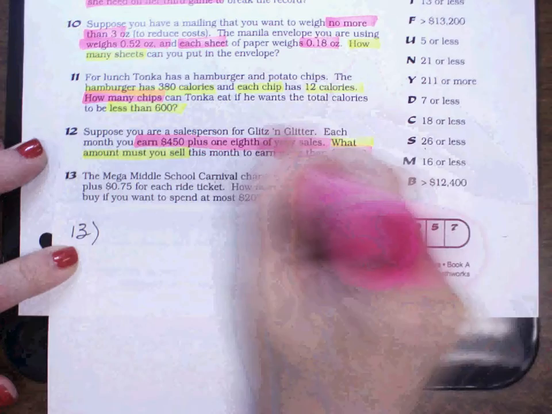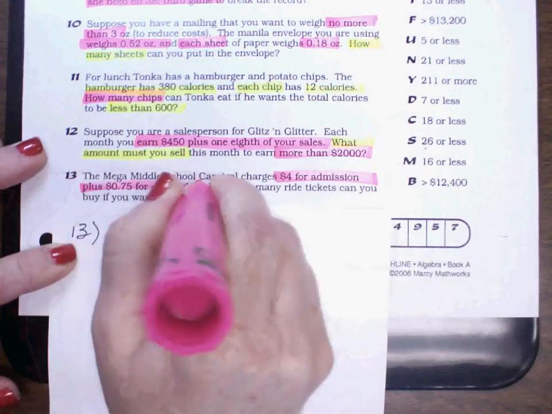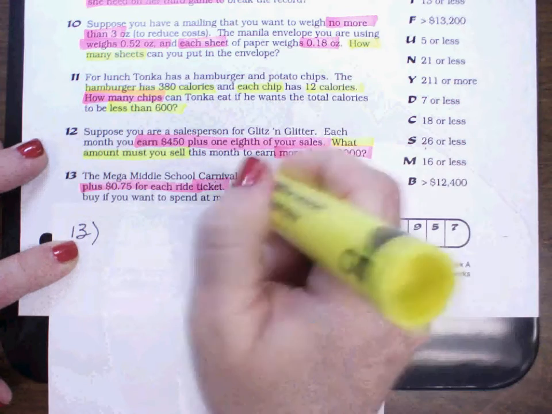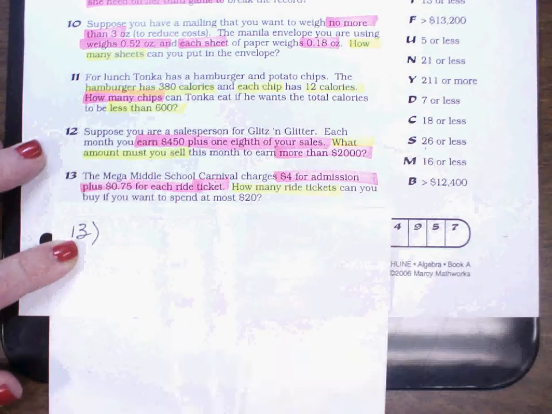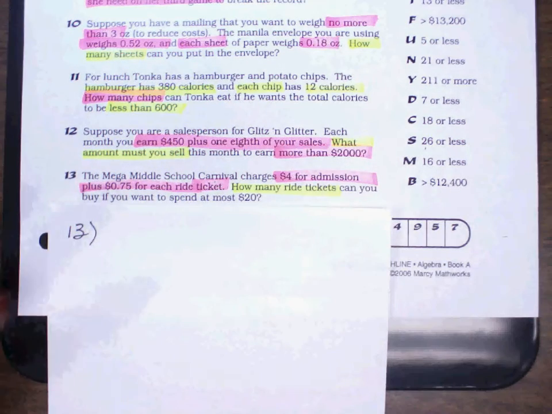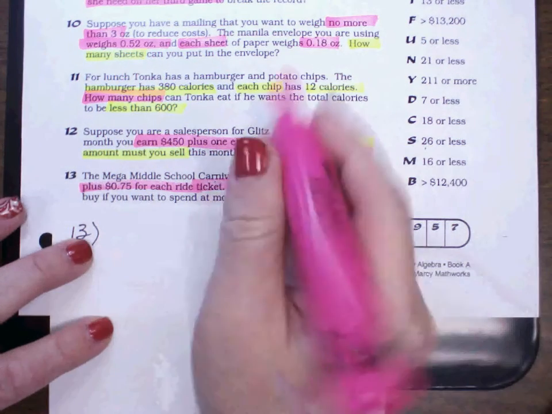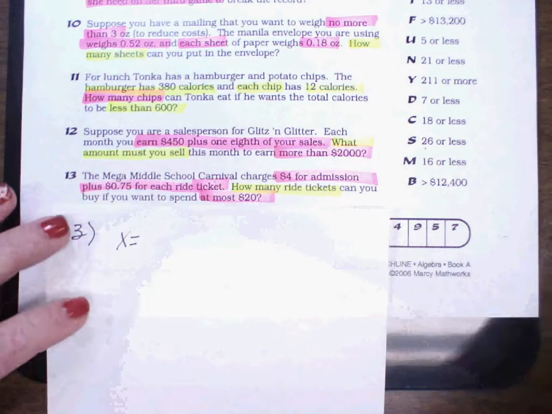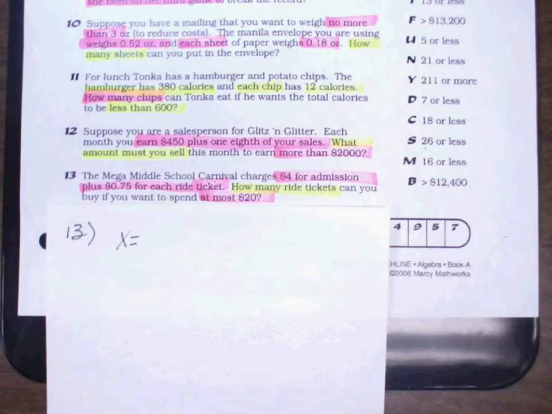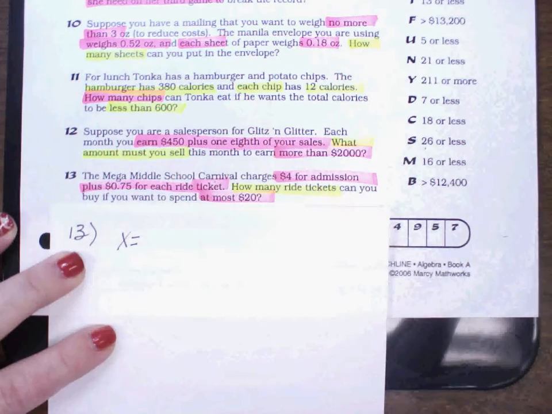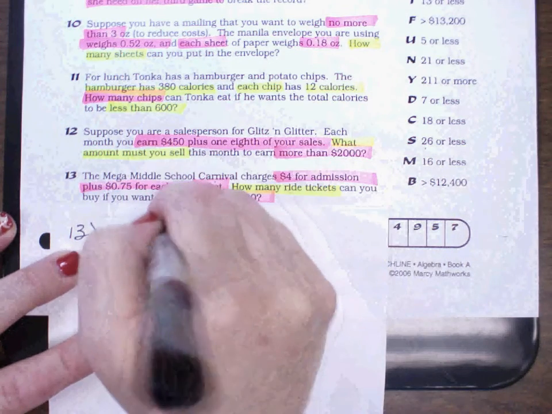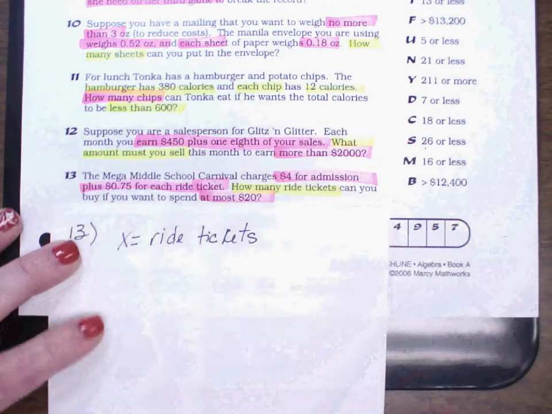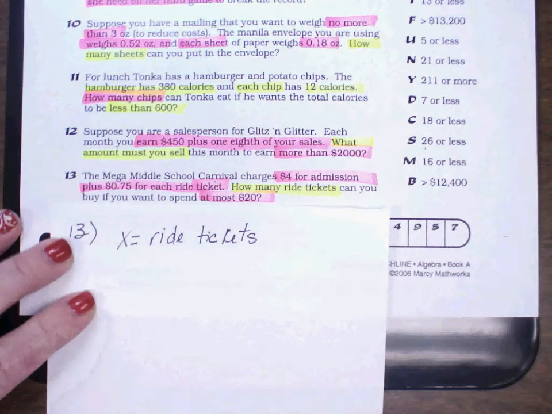The Mega Middle School Carnival charges $4 for admission, plus 75 cents for each ride ticket. How many ride tickets can you buy if you want to spend at most $20? So what's my X? The ride tickets. Very good. Ride tickets, you're good. If you told me ride, tickets, or ride tickets, all of that is correct.